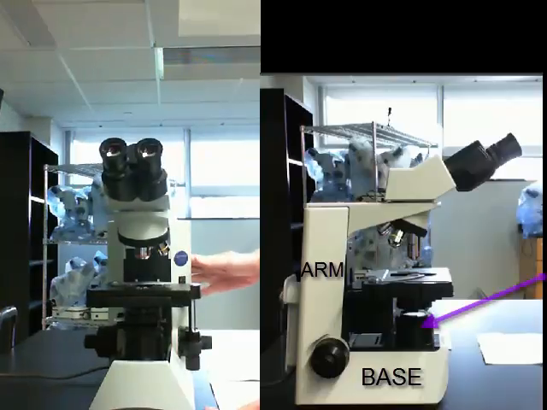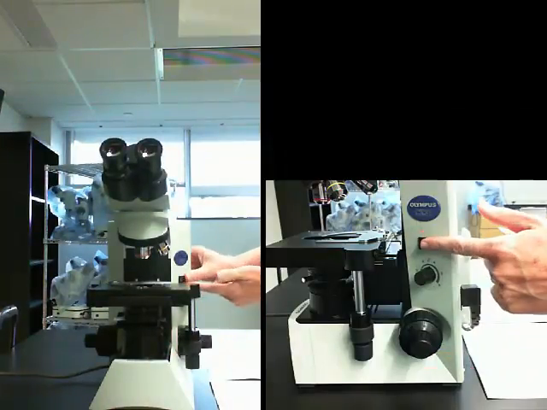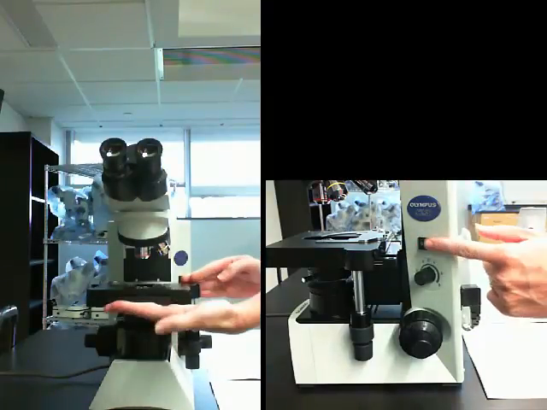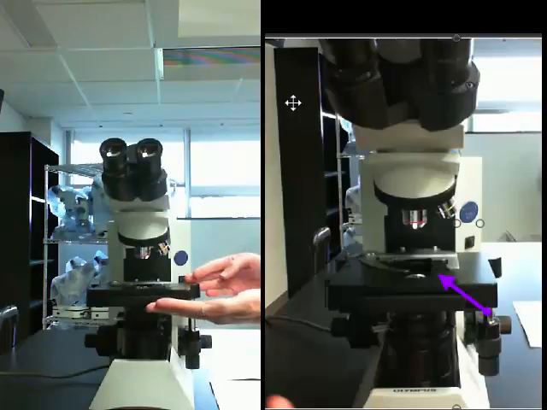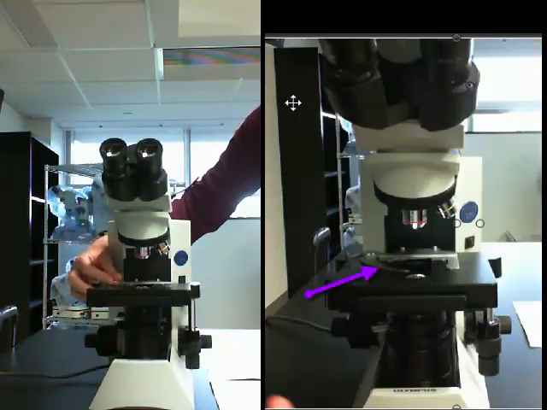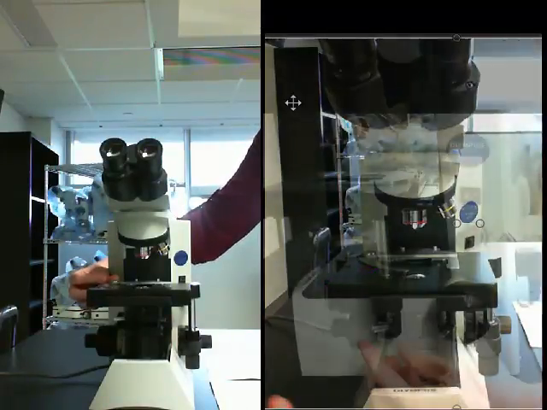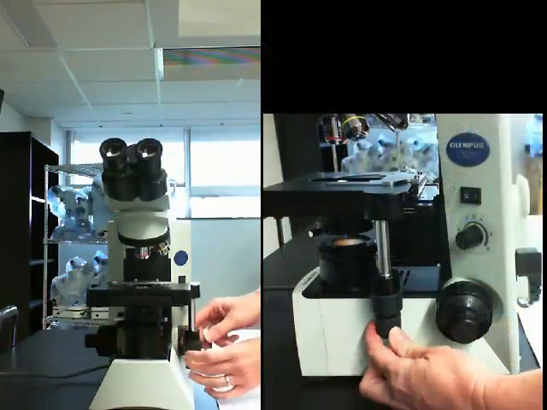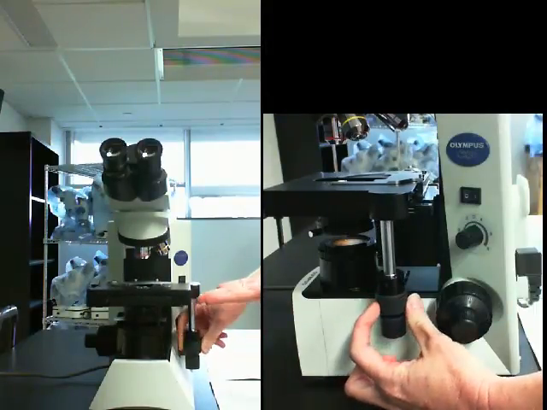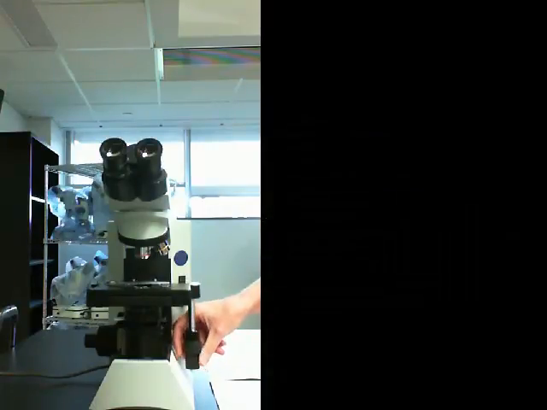Additionally, we have our light source, which is coming from down here at the bottom, but is controlled right here by this on-off switch. We have the stage, and this is where we're going to be placing our slide, and the stage clip right here that we can move with this lever for holding and positioning our slide. This also has adjustable knobs, which are down here, for moving the stage forward and backward relative to the light, as well as left to right.